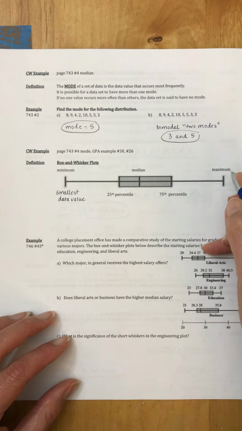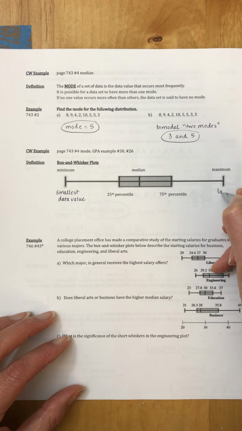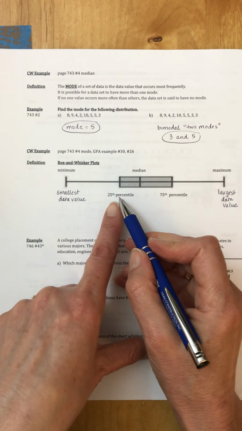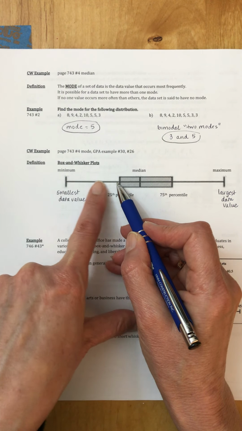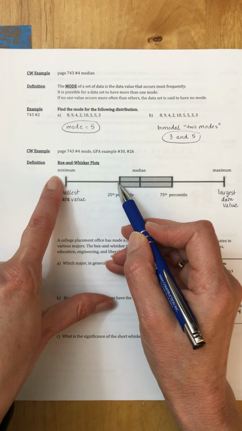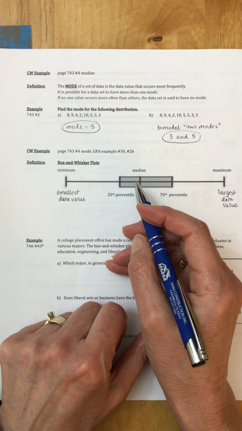And then your maximum, I think you could figure out, is going to be your largest data value, okay? Then the 25th percentile. That means that 25% of the data is below here, falls between the minimum and the 25th percentile.